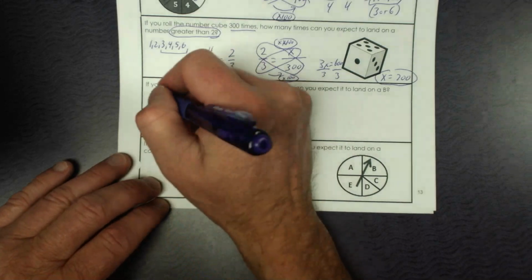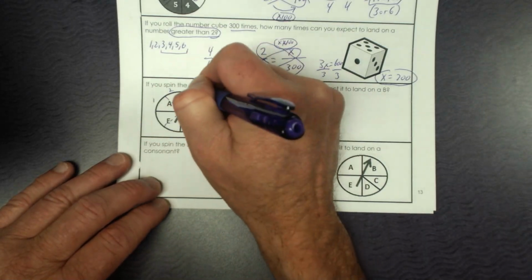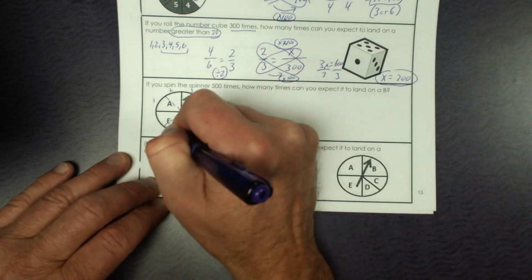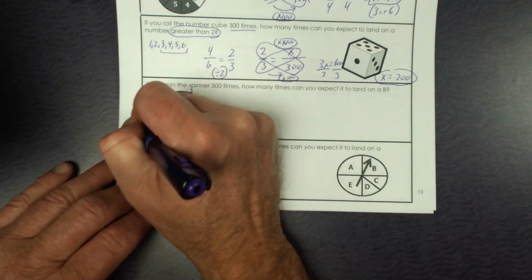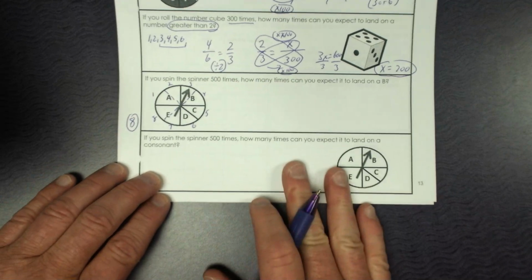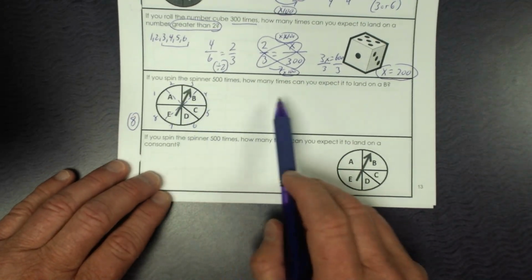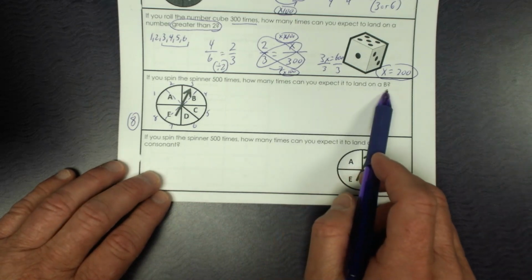So let's see how many sections we have now. 1, 2, 3, 4, 5, 6, 7, 8. So I have a total of 8 sections. Now let's read the question. If you spun the spinner 500 times, how many times would you expect to land on the letter B?